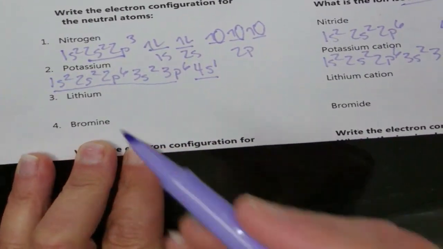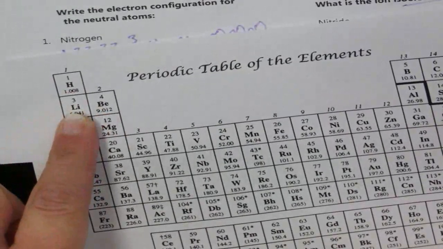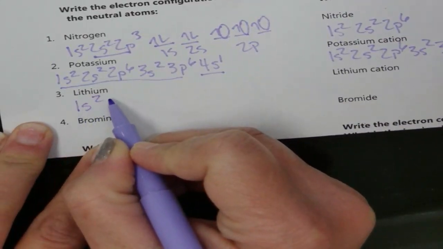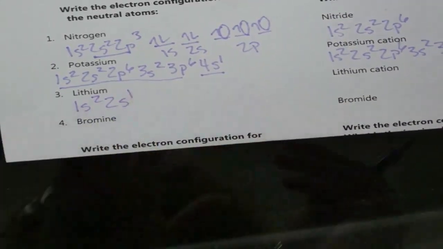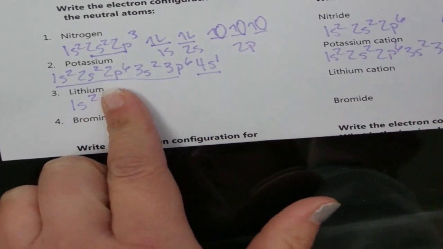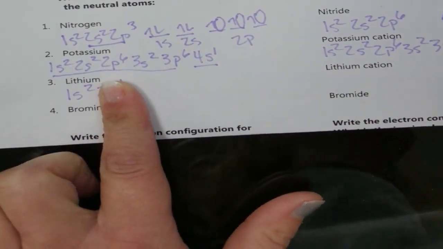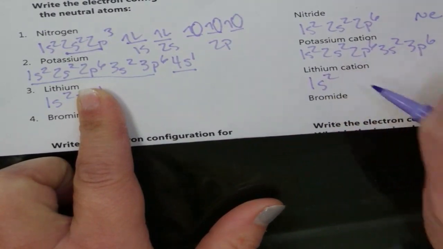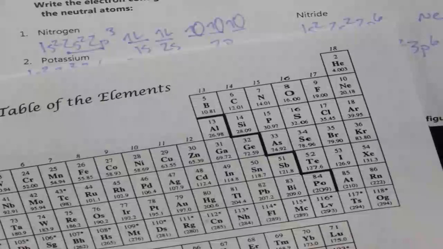Let's look at lithium. Lithium ends in 2s1. 1s2, 2s1. Lithium can lose 1 or gain 7. Losing 1 is more energetically favorable. So when we lose 1, we are left with the electron configuration 1s2. What has the electron configuration 1s2?